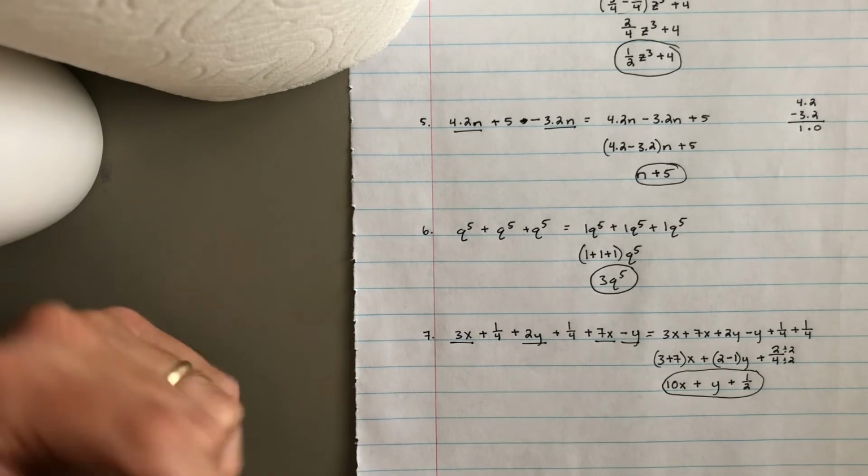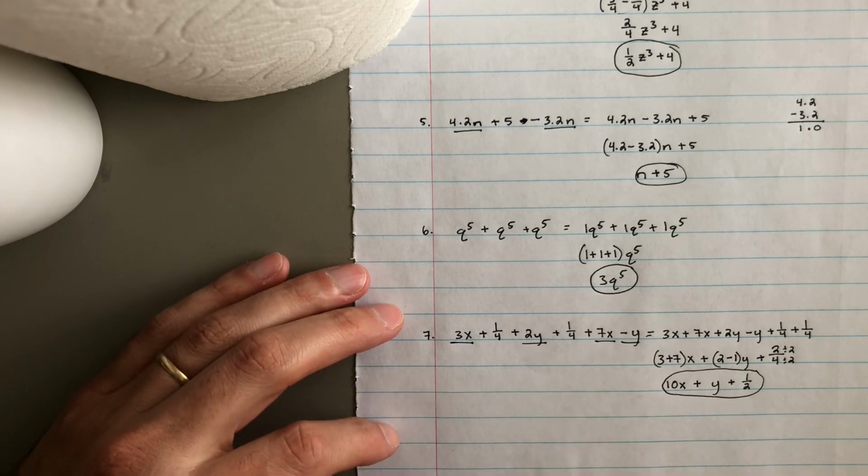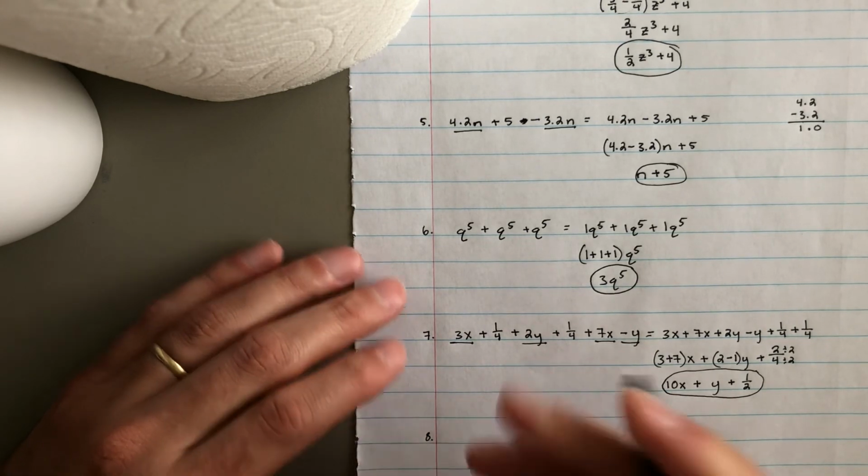Let's do one more, and then we'll be done. Yeah, this should be fine. Should be enough room.